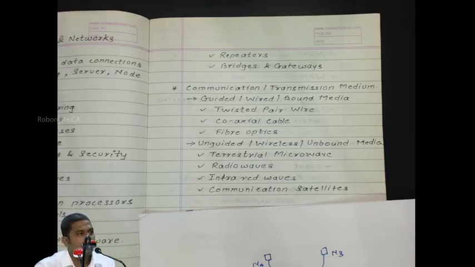You could send the data via some material, that is some tangible thing. We may call it a wire. You can send the data via water. Water is also a medium. Okay? So now we are trying to understand what are these various communication channels or transmission mediums.